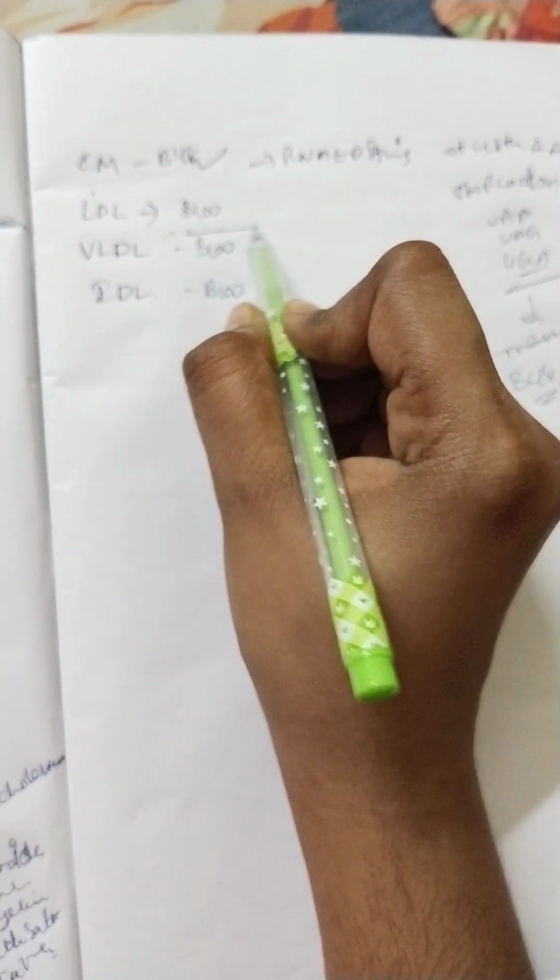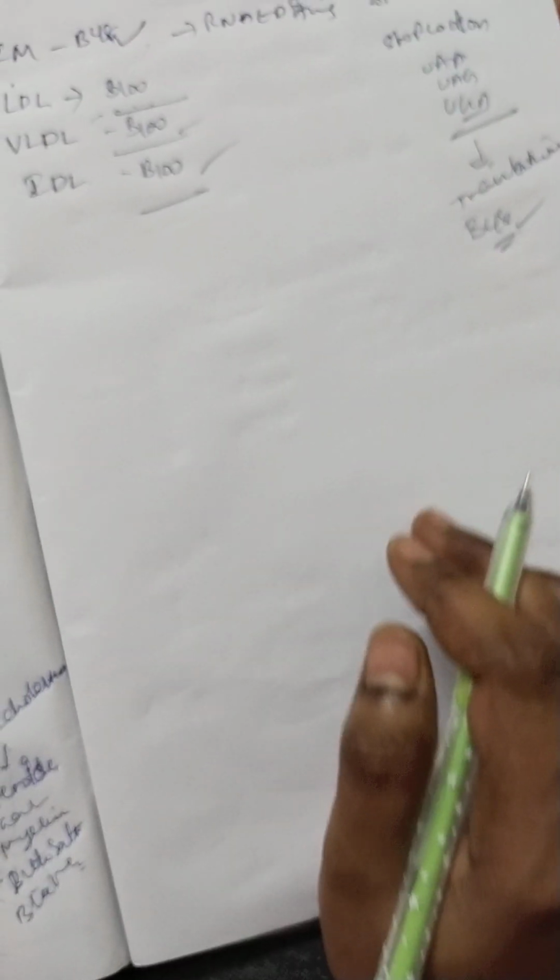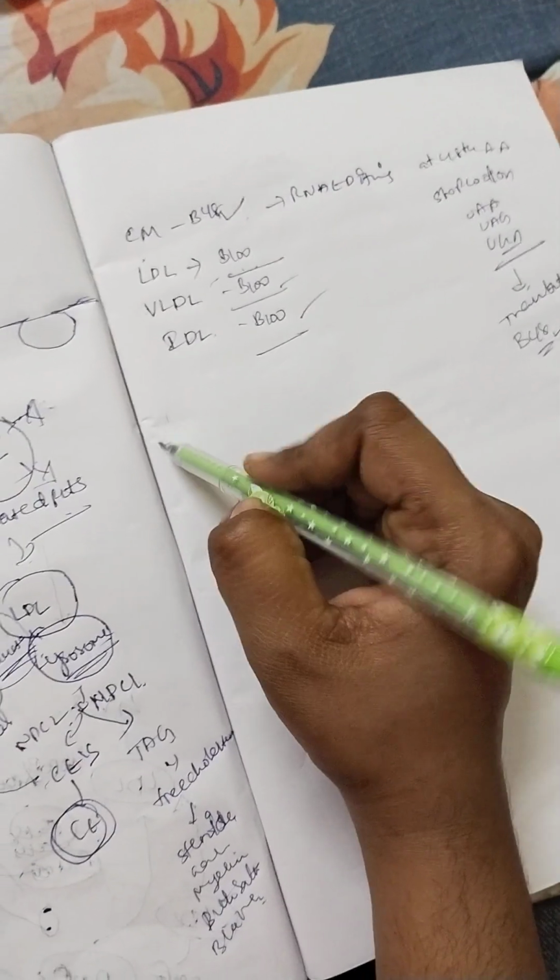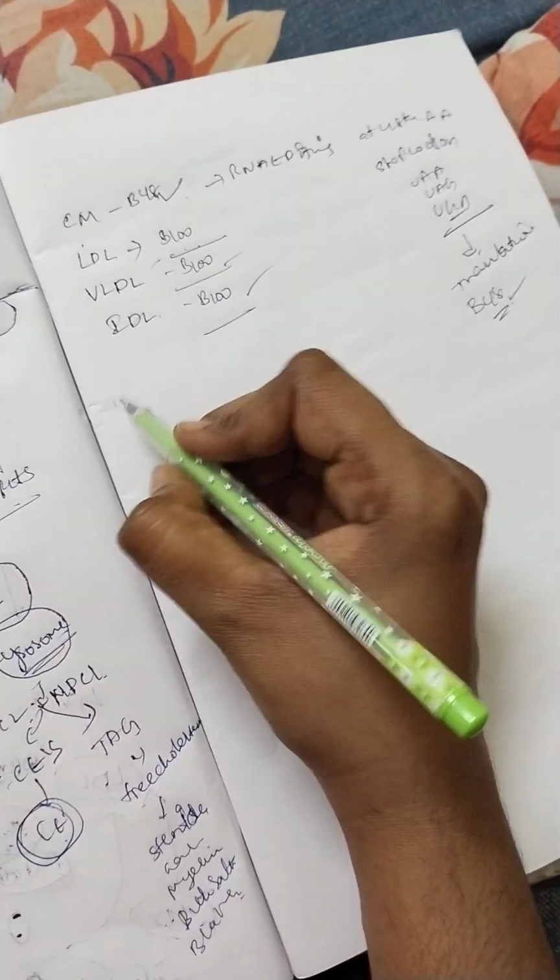At the 48th amino acid, a stop codon comes. Stop codons are UAA, UAG, and UGA. So the translation gets stopped there, and we get B48, meaning 48 amino acids. Here, B100 is complete after 100 amino acids, when the translation is stopped by the stop codons.